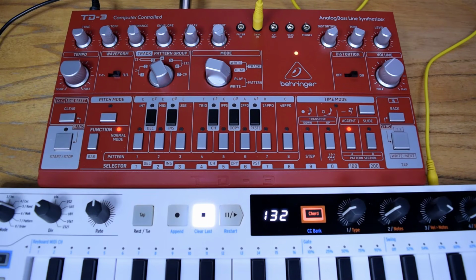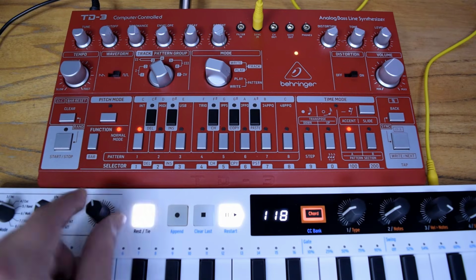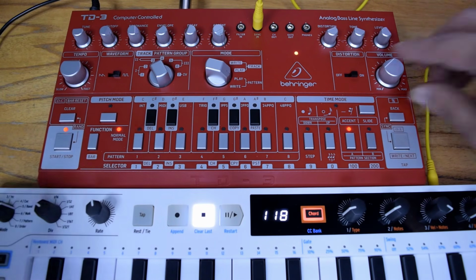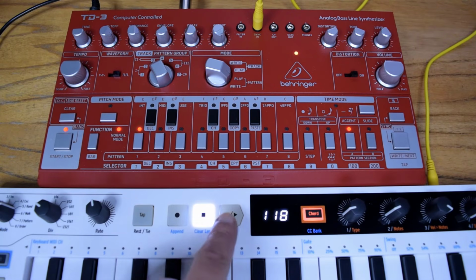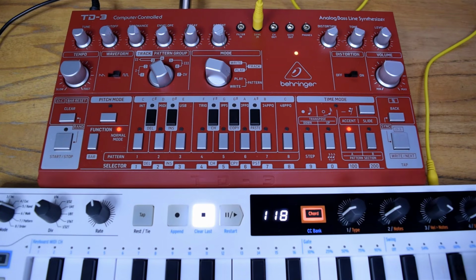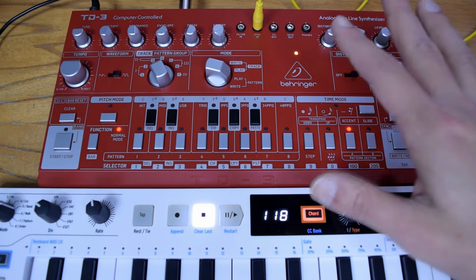Now, the thing is right now, if I do play, nothing will happen, right? Nothing is just happening. And this is how fast we are going, but nothing is happening. And if I do play on this one, we're going to be able to hear whatever is going on the TD-3. And that, it's not controlling.